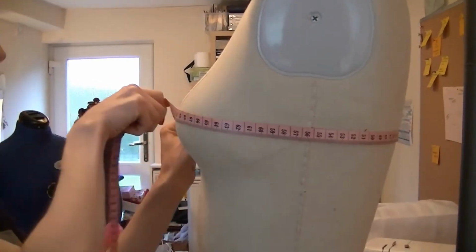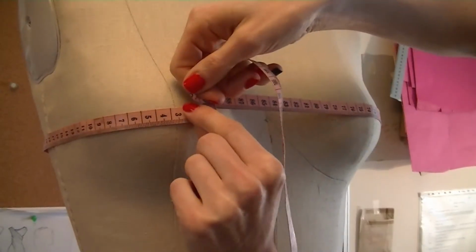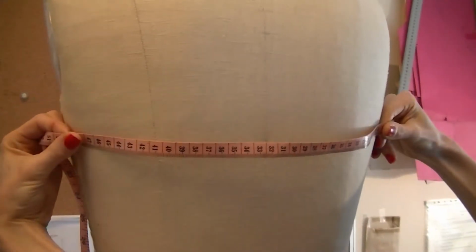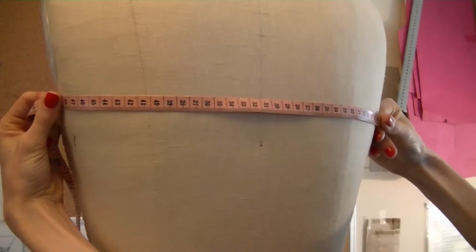The first measurement is the bust. For the bust, you measure around the bust point at the peak point of the bust. So bring your tape measure around, take the measurement there. It's really important that when you have your tape measure at the back, you keep it as straight as possible. Don't let it jump down. Keep it nice and straight.